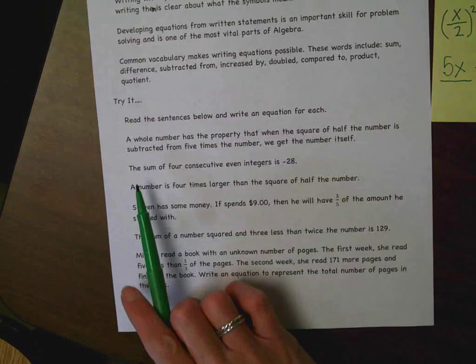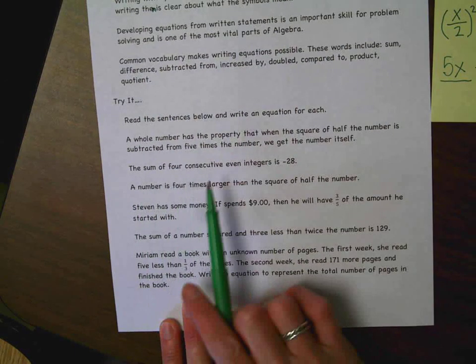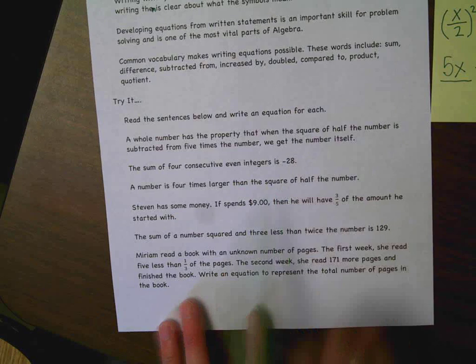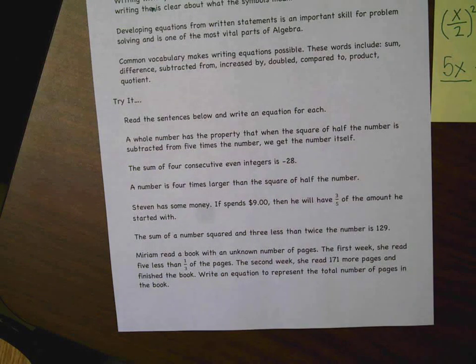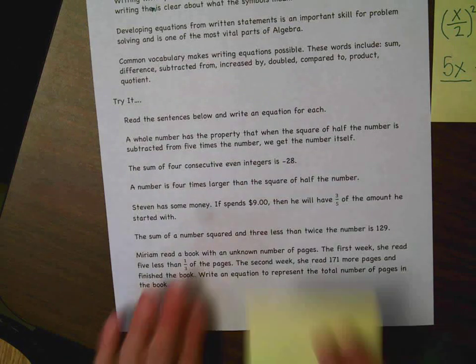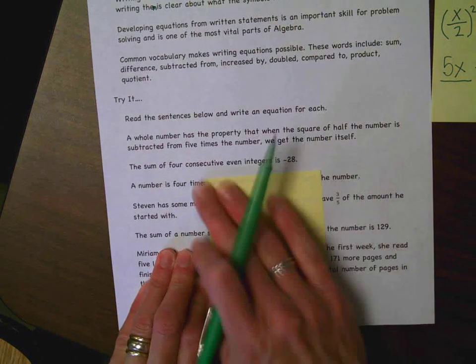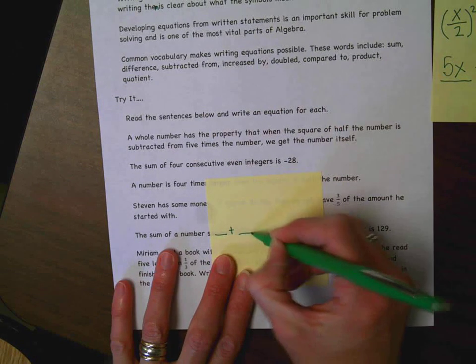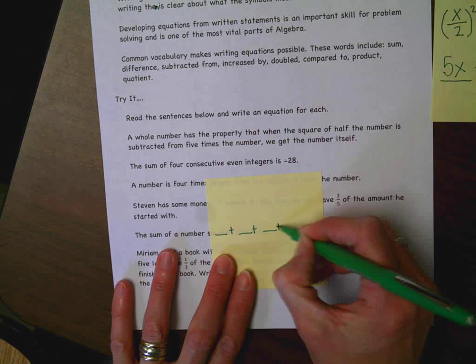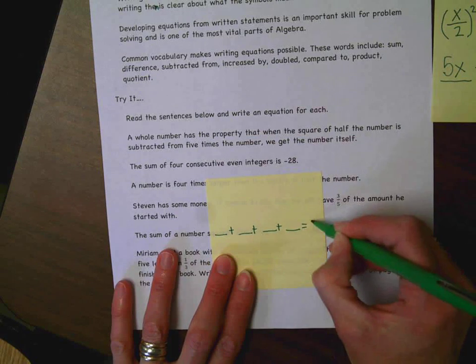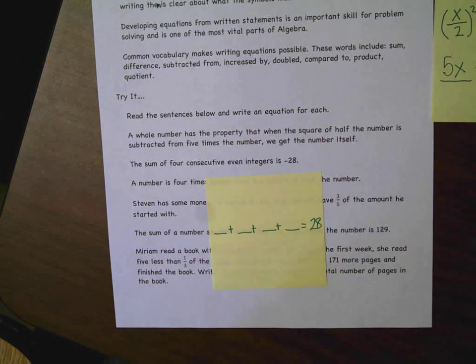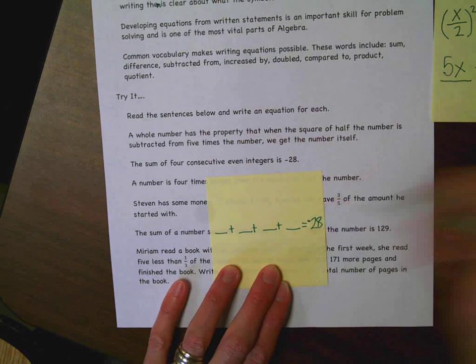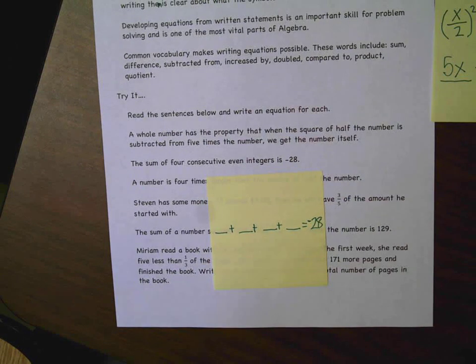The next one says the sum of 4 consecutive even integers is negative 28. So we know there has to be 4 numbers added together because the sum means we're adding. So we're adding four numbers together, and we get negative 28.